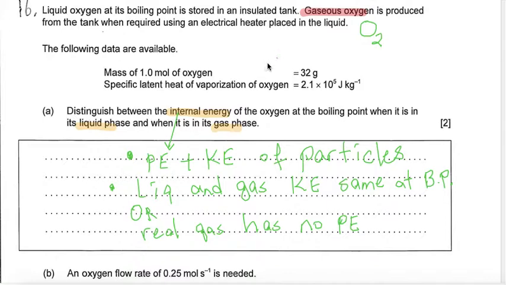Now, you may not already know this, but gaseous oxygen is actually the O2 molecule. If you're doing chemistry, you might be familiar, but if you're not learning chemistry, then you may not know this. That is why the mass of 1 mole of oxygen is given as 32. Do you have to know that that means O2? No, not really, because we're already given that 1 mole is 32.